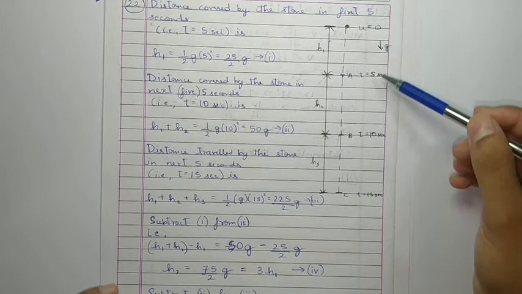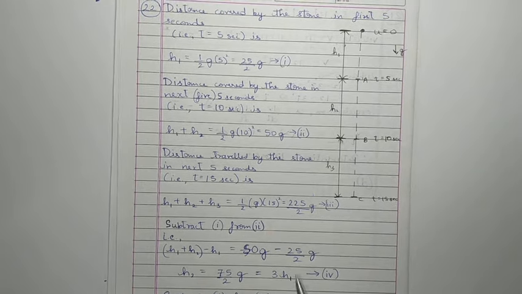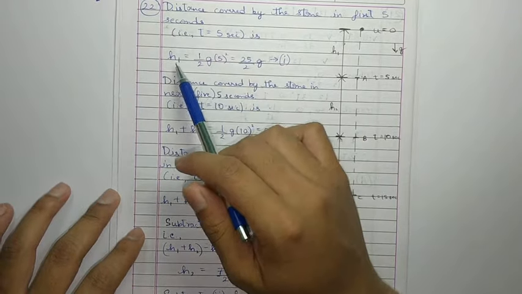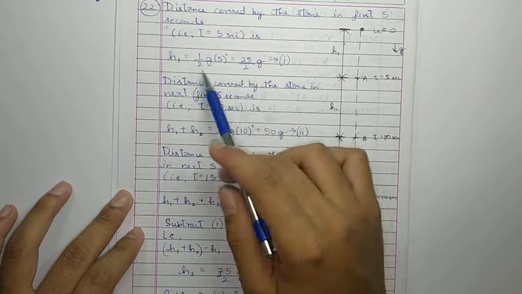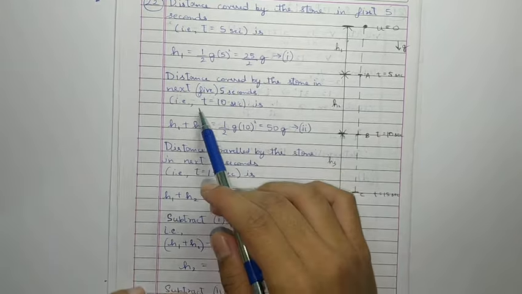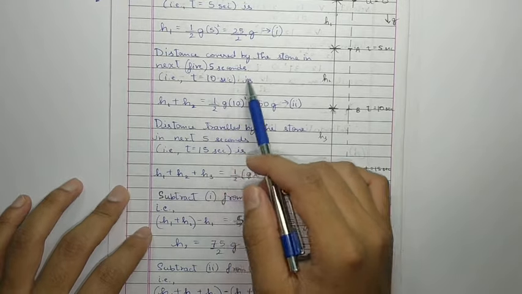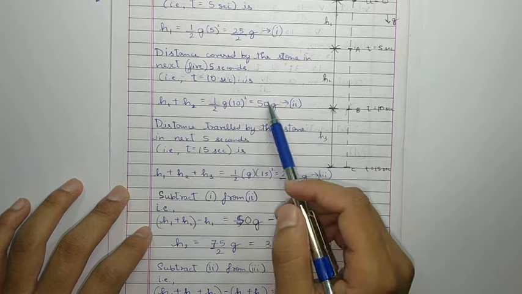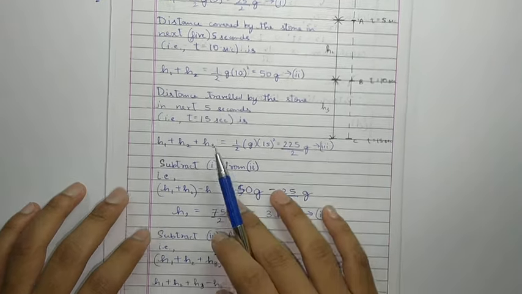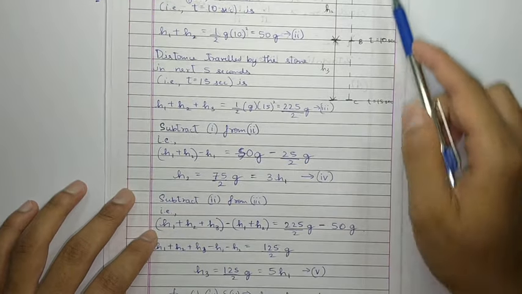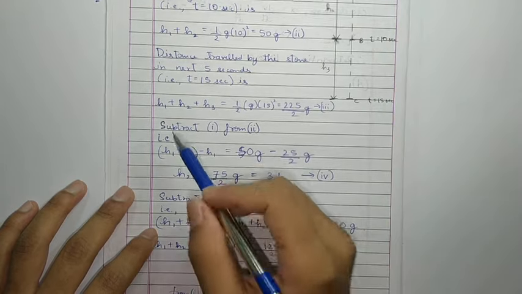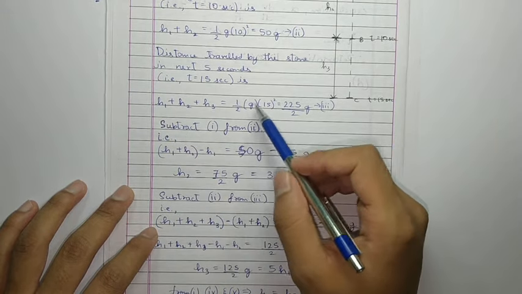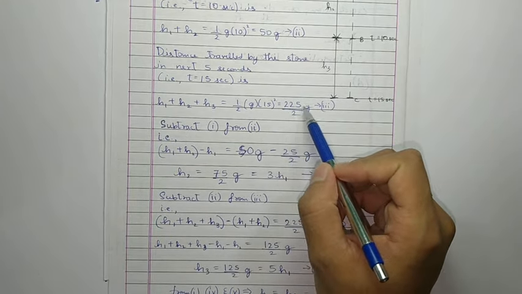Total time is 15 seconds. So the distance covered by the stone in the first 5 seconds is given by 25/2 g. The distance covered in the next 5 seconds, which means t = 10 seconds, is h1 + h2 = half g into 10² = 50g. Total distance for t = 15 seconds: h1 + h2 + h3 = half g into 15² = 225/2 g.